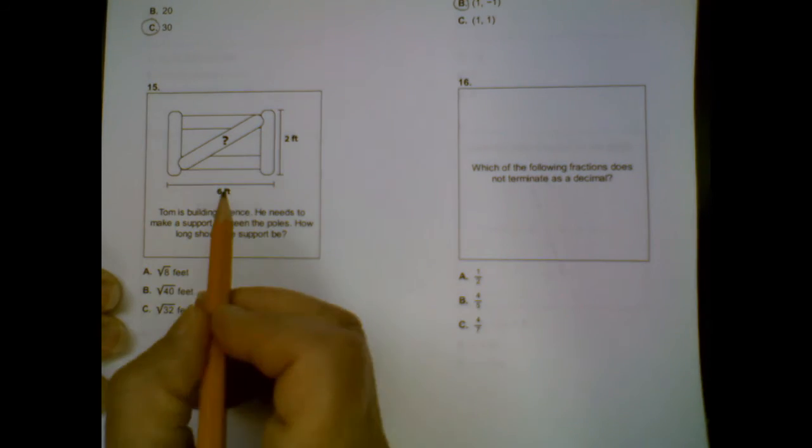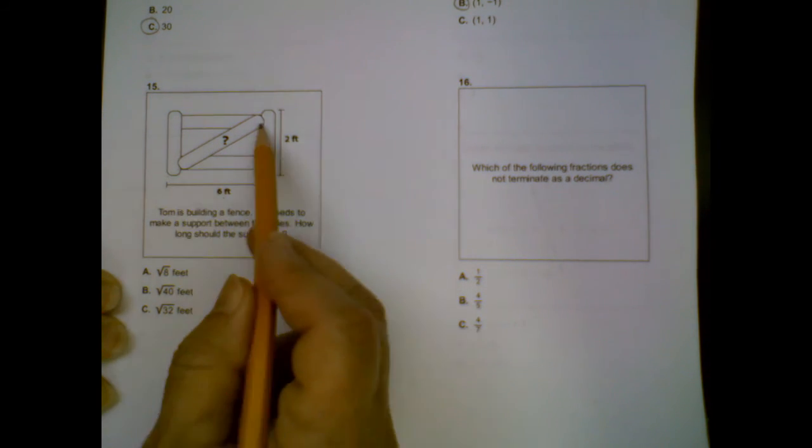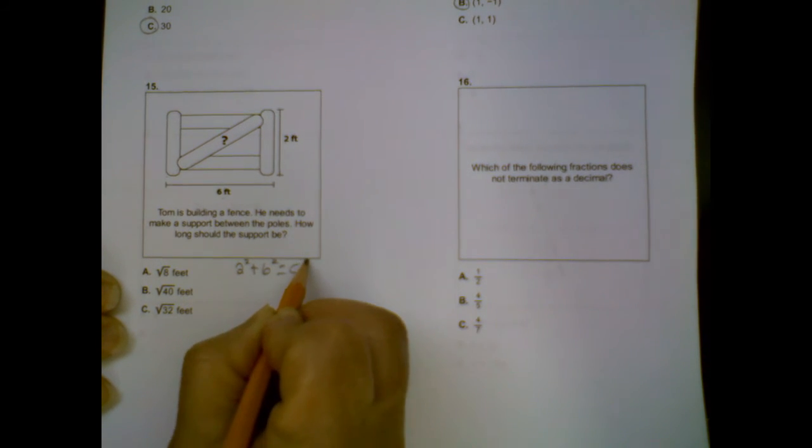For number 15, I see that Tom is building a fence, and he needs to make a support between the 2 poles. How long should the support be? It tells us that the length from this pole to this one is 6 feet, and the height here is 2 feet, and it wants the support in between. So we're going to use Pythagoras theorem, and we're going to do 2 squared plus 6 squared equals c squared.